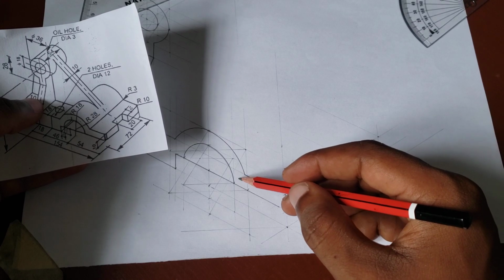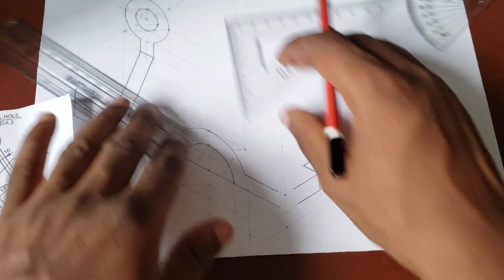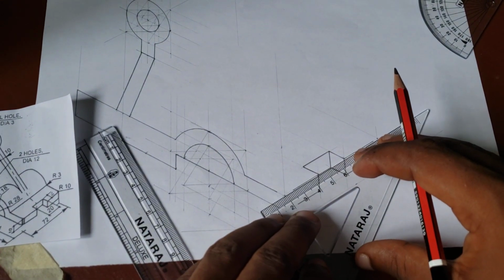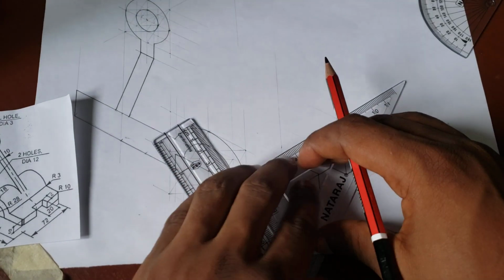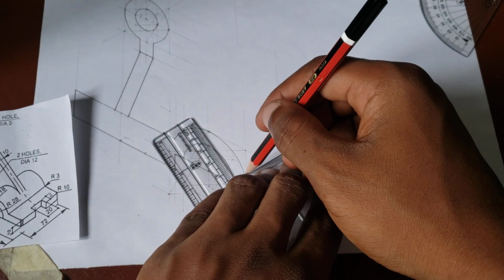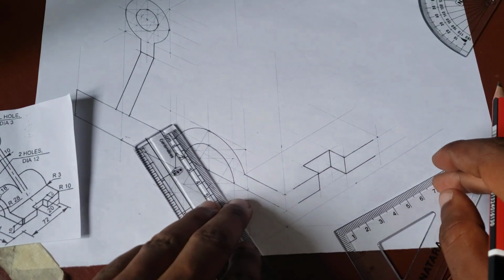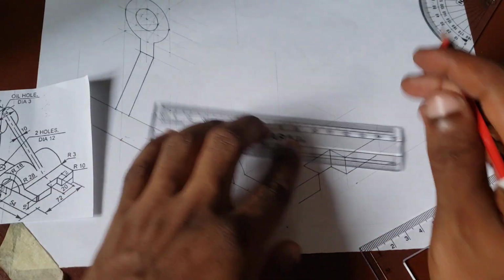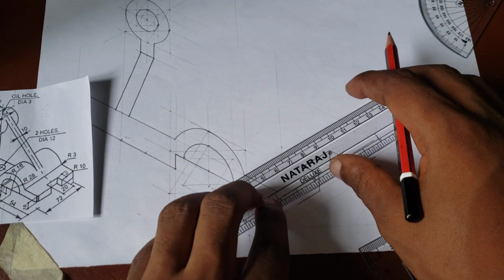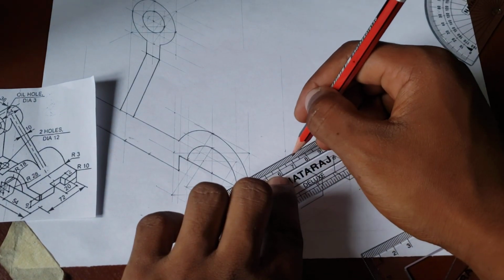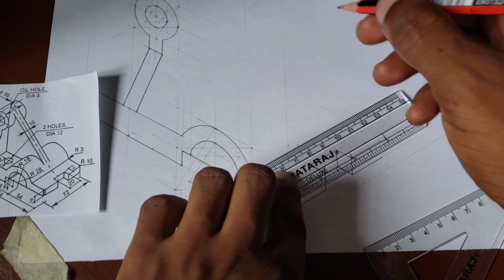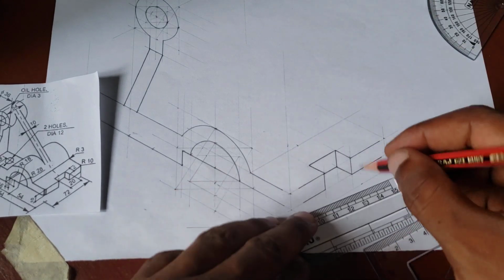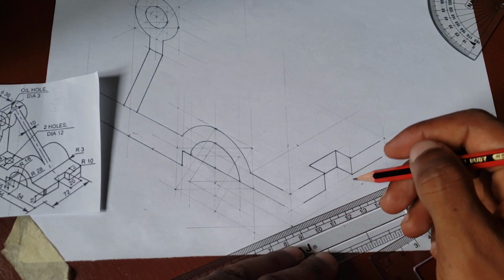From my corner point here I will draw a line which is parallel to these lines. Okay, then I will measure the distance of 36 so as I get the center point. 3.6, 36 I mean, they are half of 72.